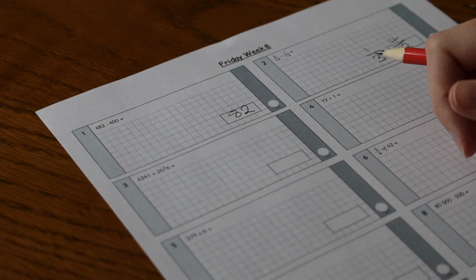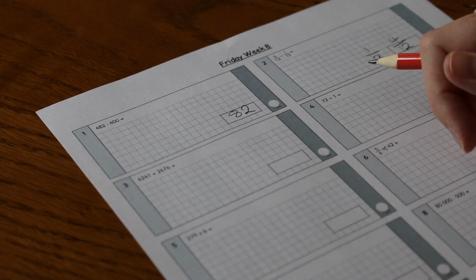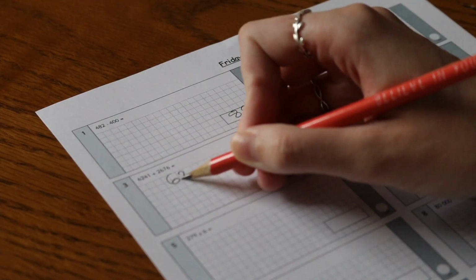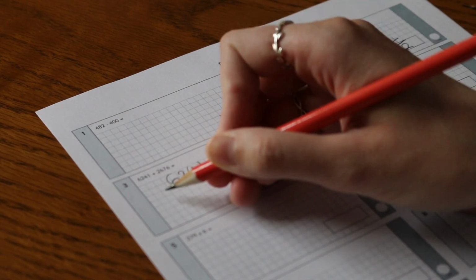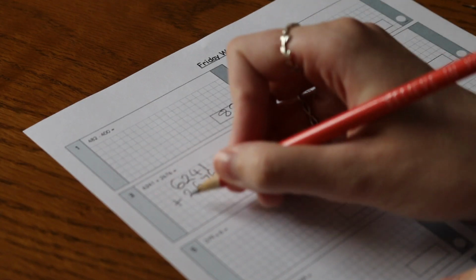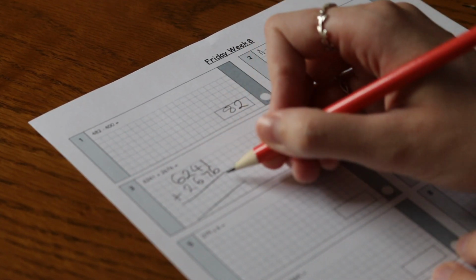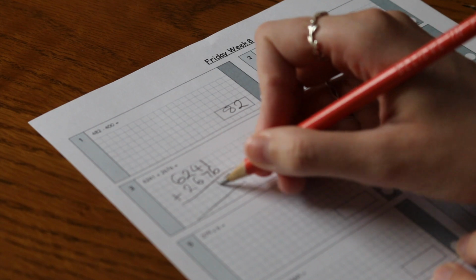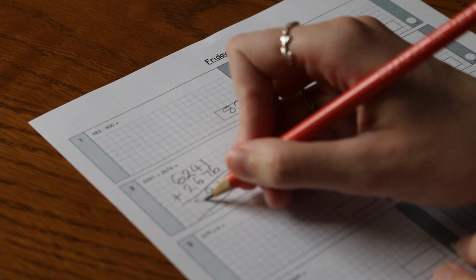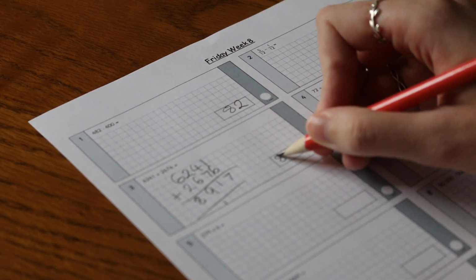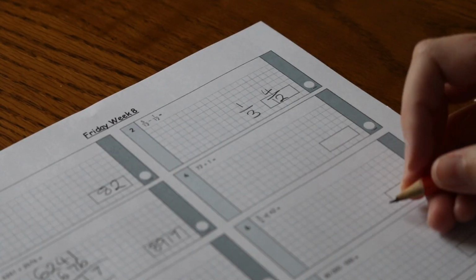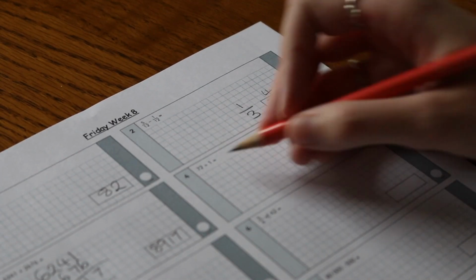Number 3 is 6,241 add 2,676. So I'm going to do that using the formal written method. 1 add 6 is 7, 4 add 7 is 11, 2 add 6 is 8, add 1 is 9, and 6 add 2 is 8. So the answer is 8,917.